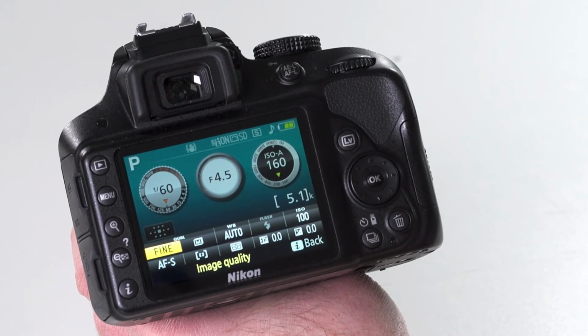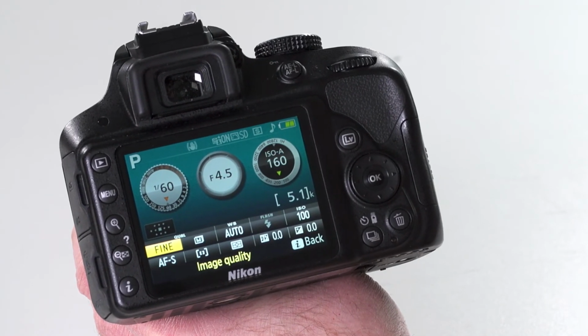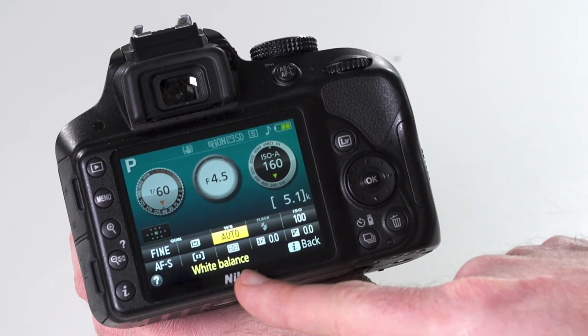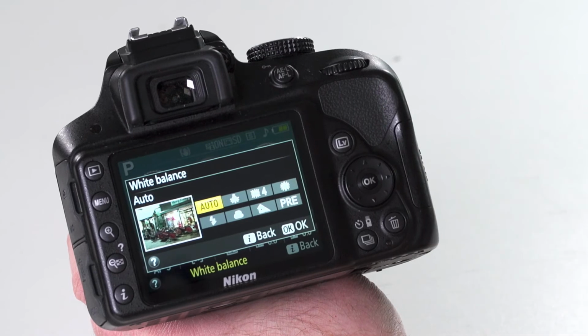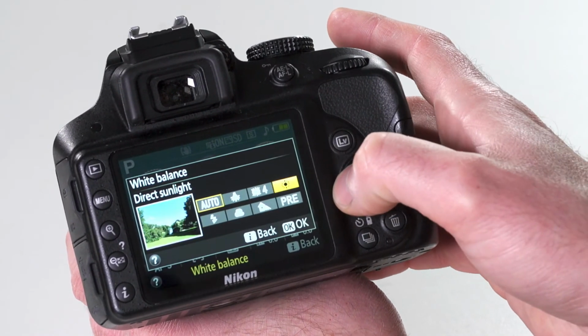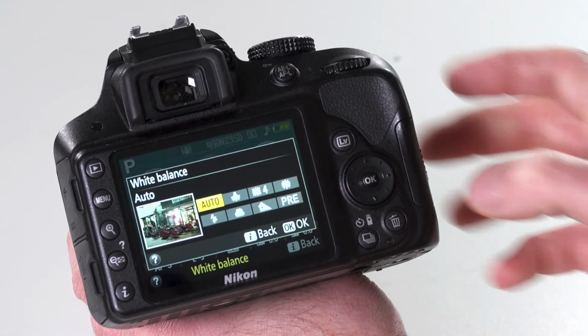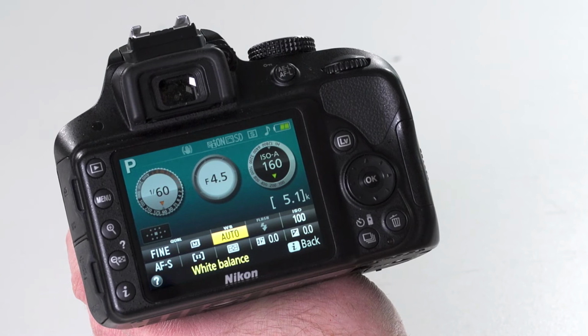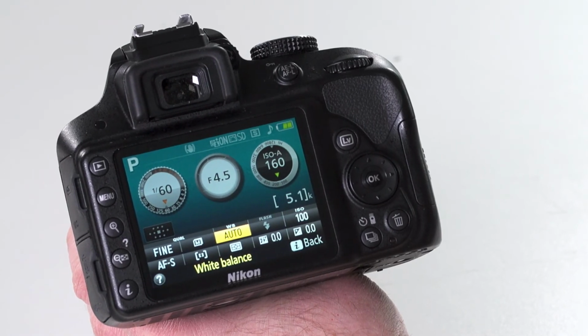The next thing to do is to set your white balance to auto, and that is this one here, white balance. Click OK, and you can select any of these to balance your light to, but we want it on auto like this. And that is how you set your Nikon camera up for its default settings.